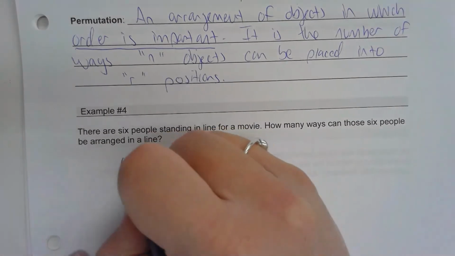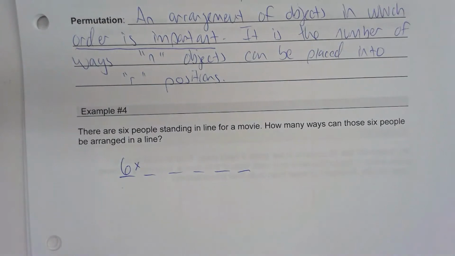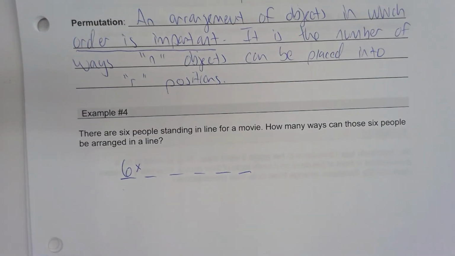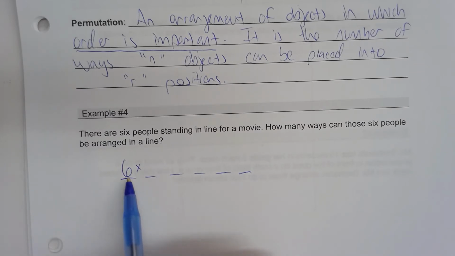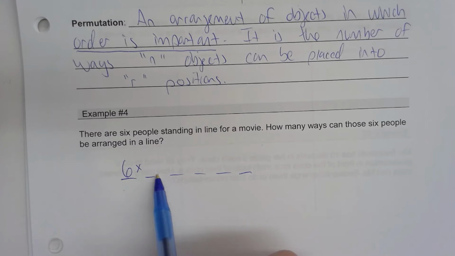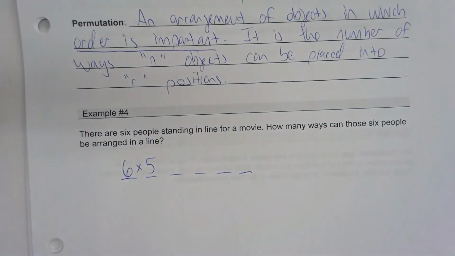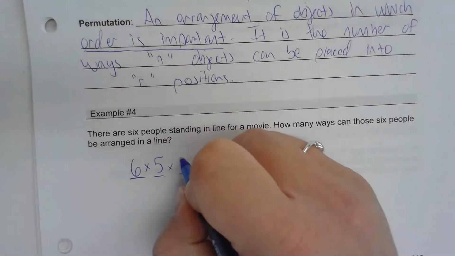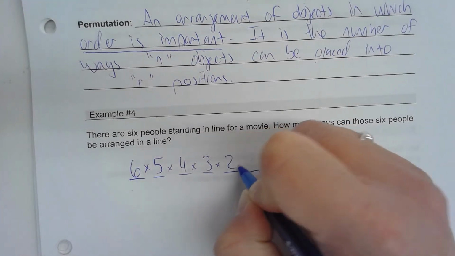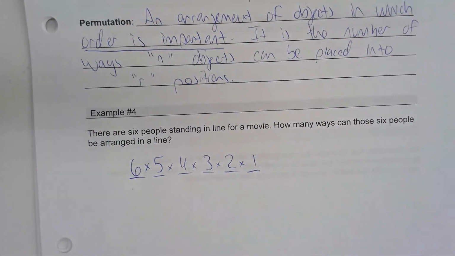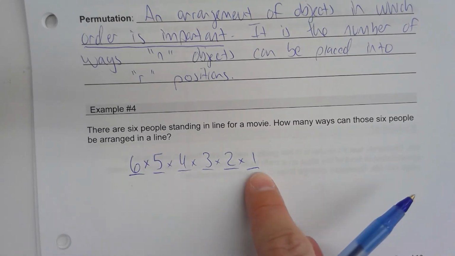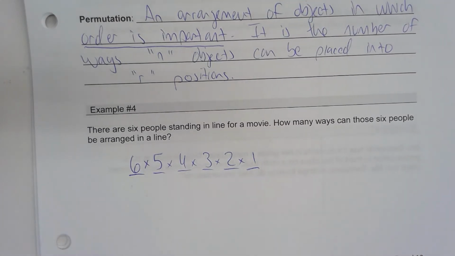Then, using the principles that you learned yesterday, we are going to multiply when we have different options. So we already have someone in this position here. There's someone first in line. How many people are left standing in front of you? Well, you've used up 1 person, so there are 5 people left. And then you've used up another person, there are 4 people left, and then 3 people left, 2 people left, 1 person left. And again, we multiply based on the principles you learned yesterday.